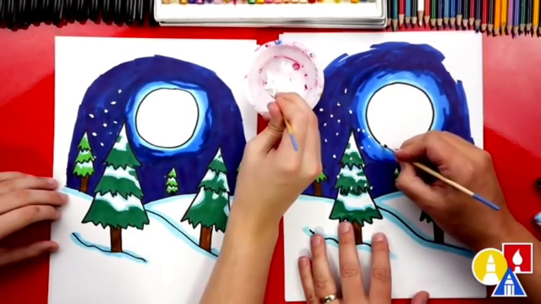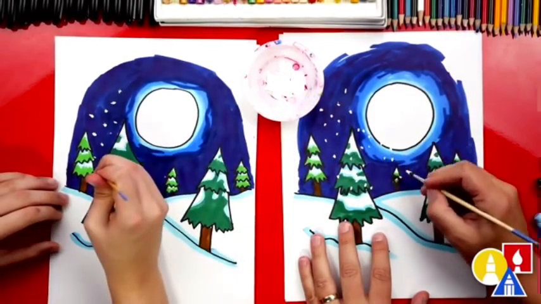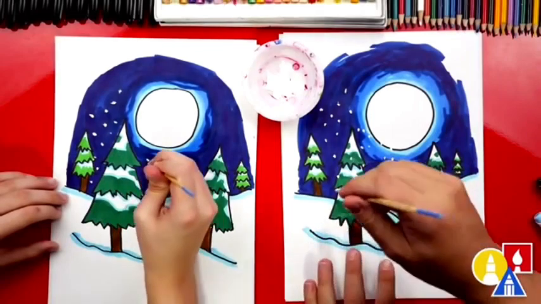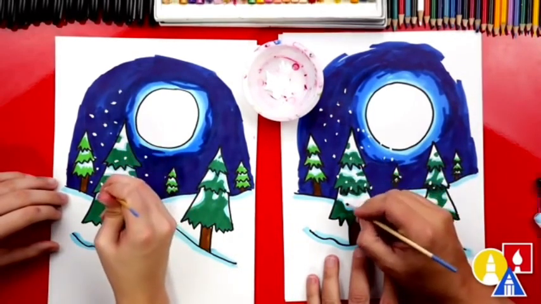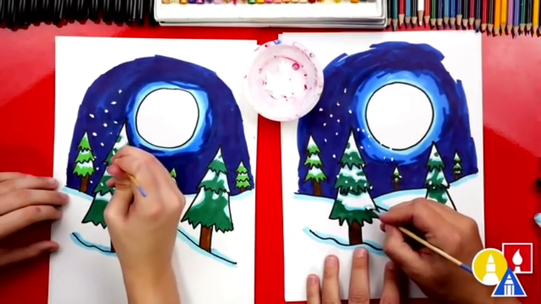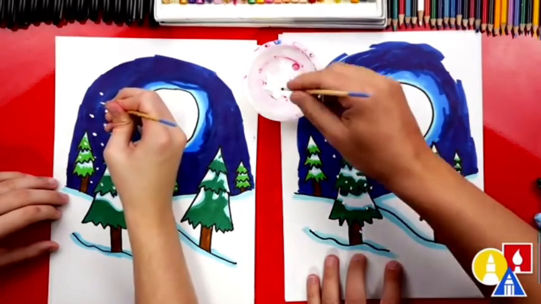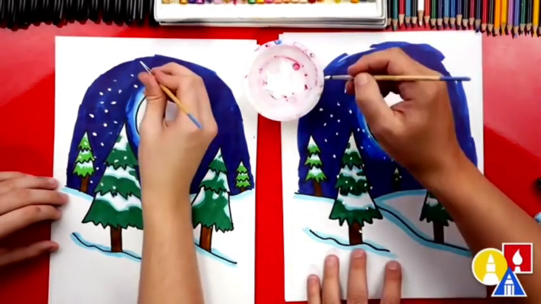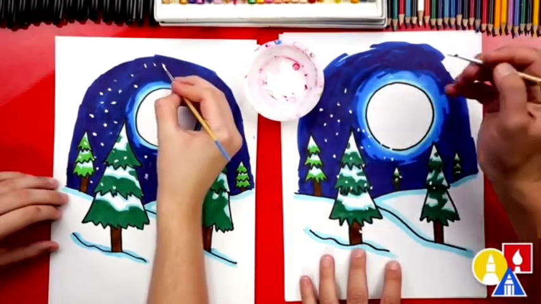We could also do it in front of the moon, like that. Kind of looks just like stars, a little bit. It does, but if you put the snowflakes in front of the tree, that's what'll make it look more like a snowflake instead of stars. The other thing you want to try to remember if you're doing this at home is to wait for the paint. If you're right-handed, start on the left side of your paper and work this way so that you don't smear the paint with your hand.